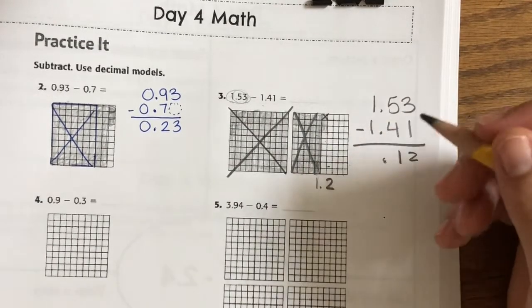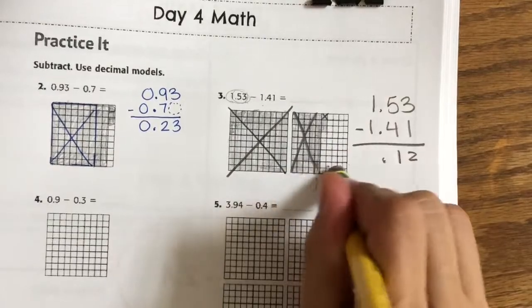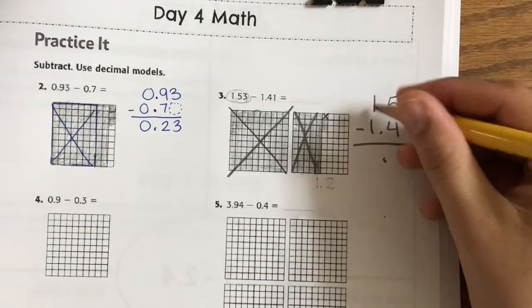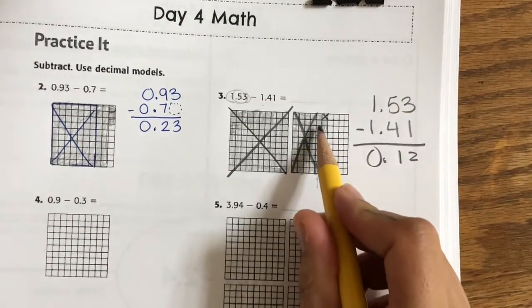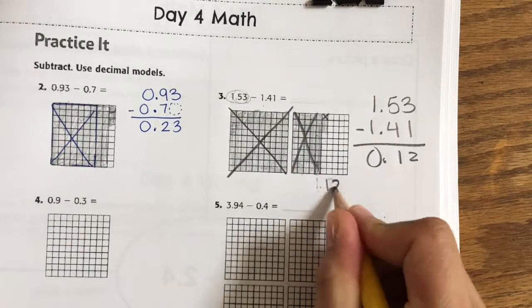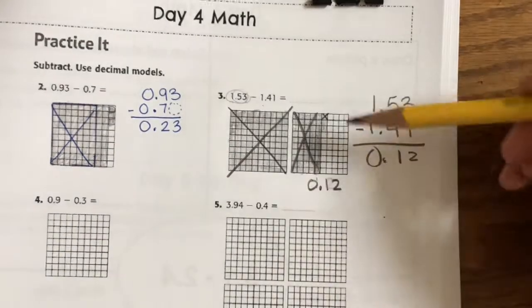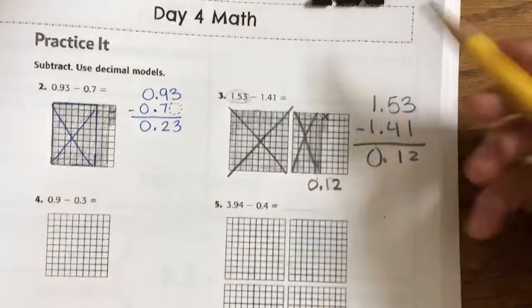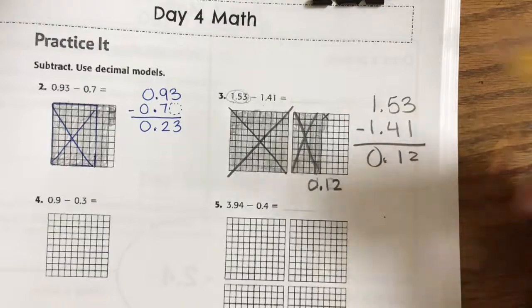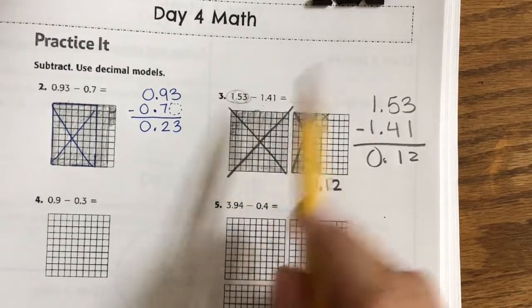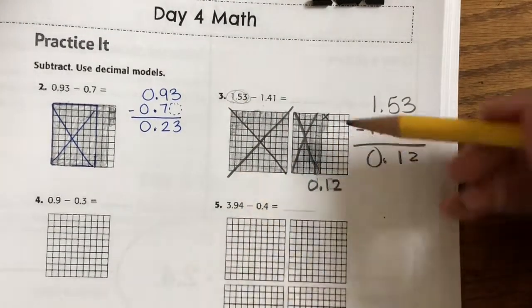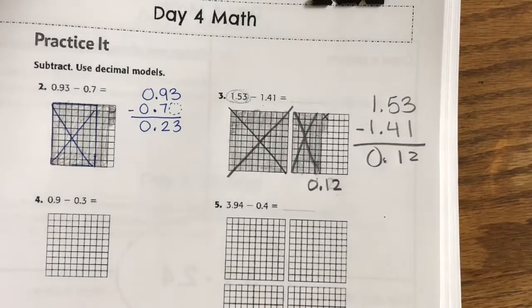0 take away, and that's what I did wrong again, Miss Torres. 1 take away 1 is 0. So now you'll see I have 0.12 or 12 hundredths, which is correct. So this one is correct. Sorry, it got a little muddled there. This is what happens when you color incorrectly. I was supposed to color in 3, not 4. And from those 3, I take away 1, which leaves 2, and 1 tenth, which is correct.